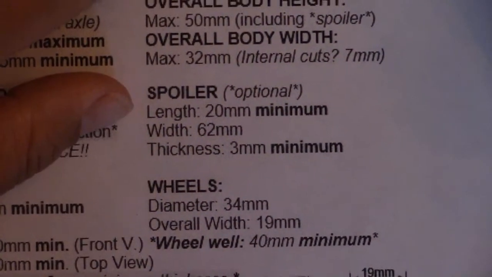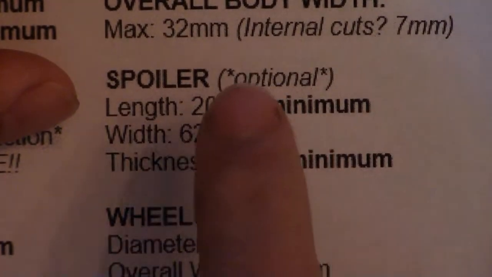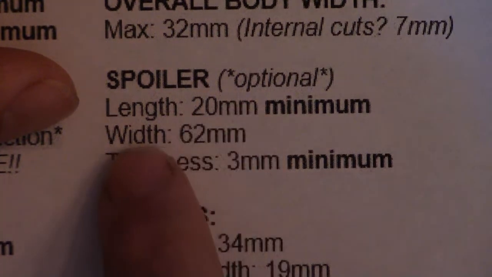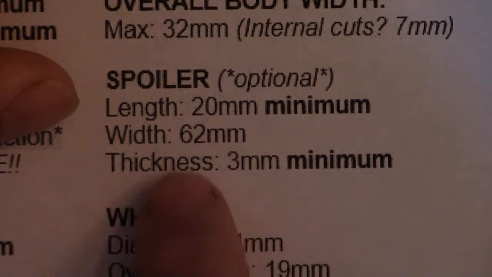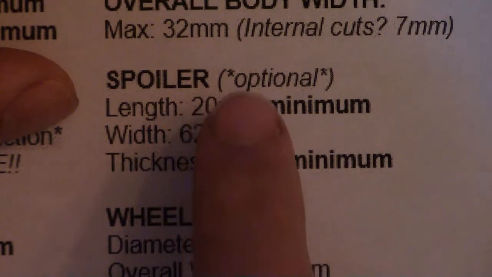Here are the specs for a spoiler. It can have a minimum, remember there's minimum. Minimum just means at least that number. A minimum length of 20, a minimum width of 62, and a minimum thickness of 3. Okay? Now, let's start with 20.